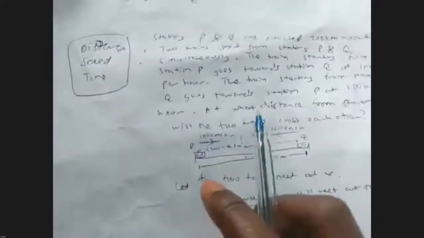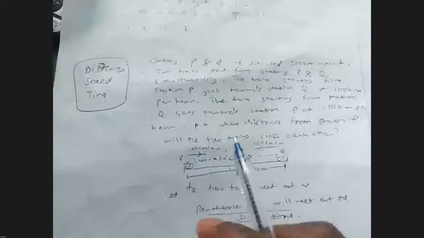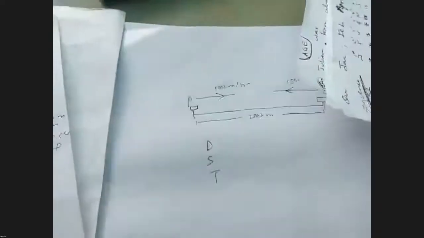Sorry, thanks for that contribution, but you are wrong. The issue here is that they will meet at the same time. Look at the question. The question says, at what distance from station P will the two trains cross each other? So that means by the time they cross each other, they will be at different speeds. They will have covered different distances, but they have moved the same time. Why? The key word is simultaneous.